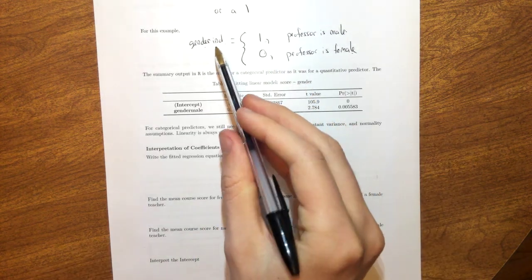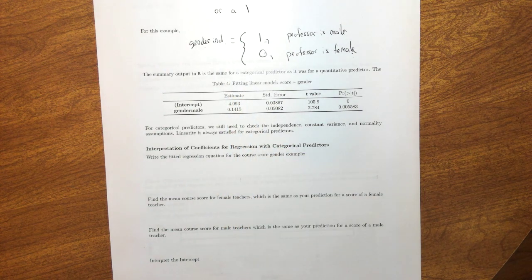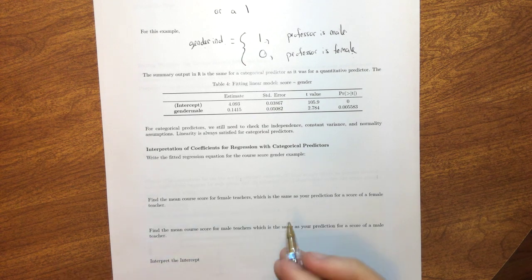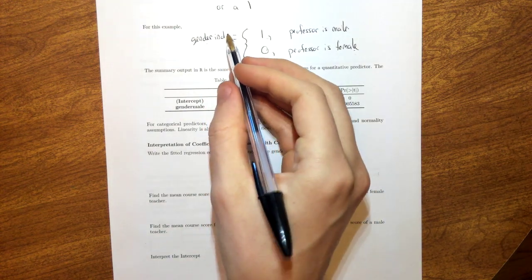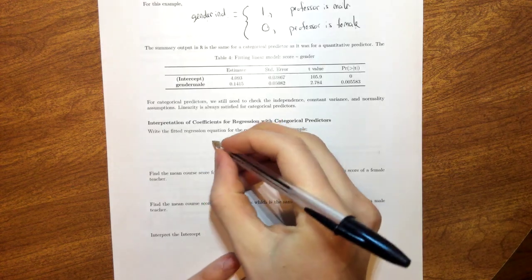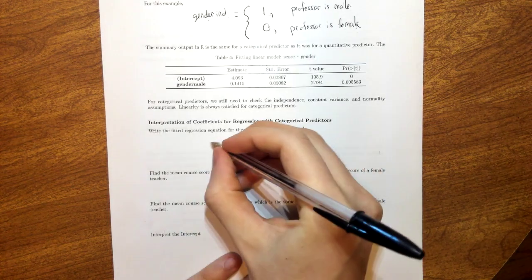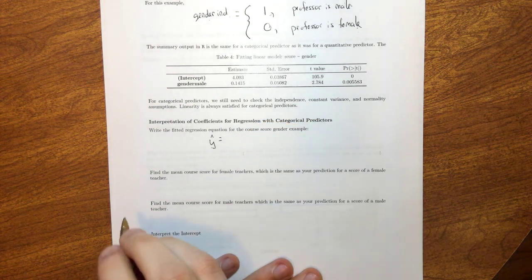Then if we use this indicator variable to get some summary output in R, let's see how we're going to generate predictions for course score just based on the gender of the professor. Let's start by writing this fitted regression equation. This is super similar to what we did before.